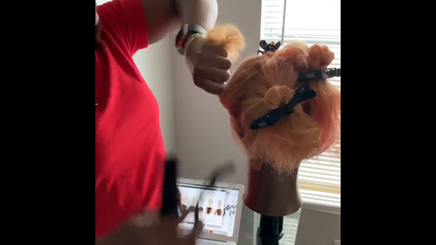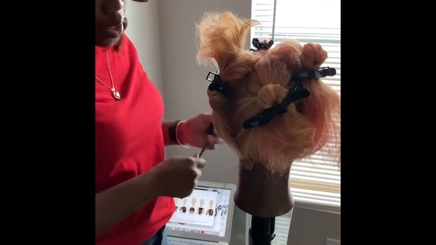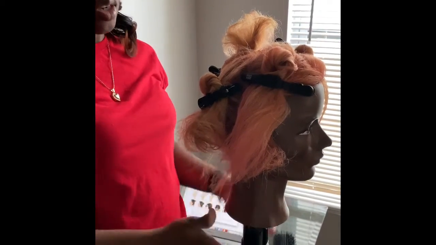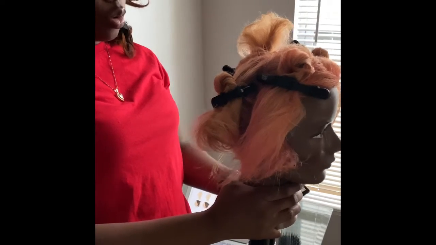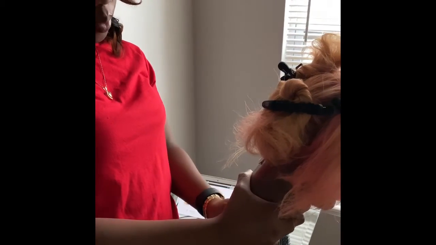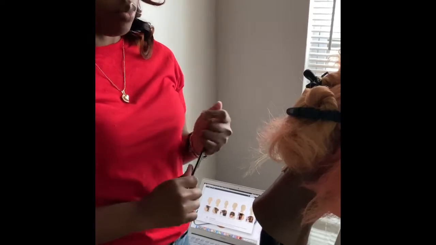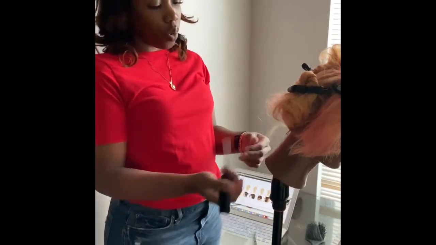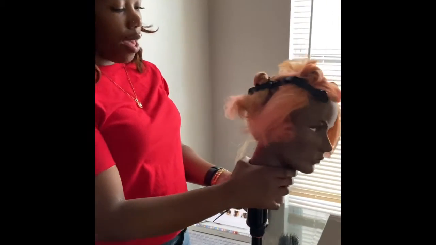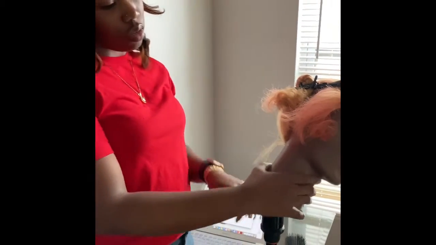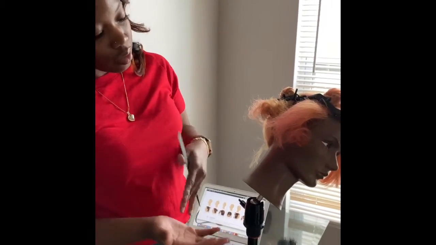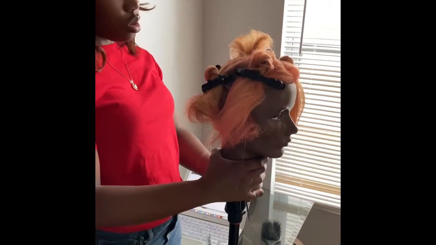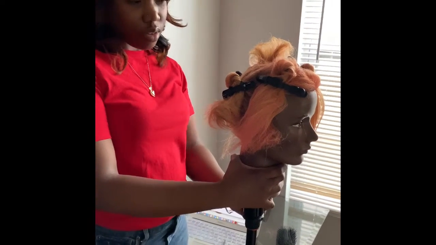The next thing that you want to do is position the head. With positioning the head, you can either have it how it is now, which is straight. You can tilt them forward, which forward is going to be what they call your under bevel, so that can be like your bob styles. You'll lean them forward, and then you also have tilted, where you can tilt them to the left or to the right.